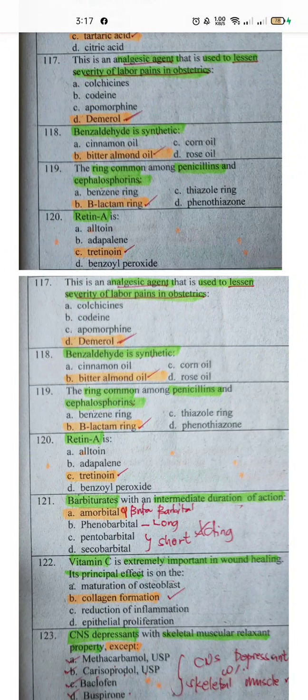Number 122, vitamin C is extremely important in wound healing. Its principal effect is on collagen formation. Its potential is on the formation of collagen.